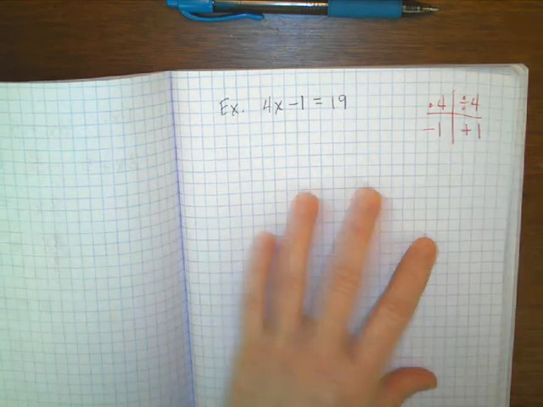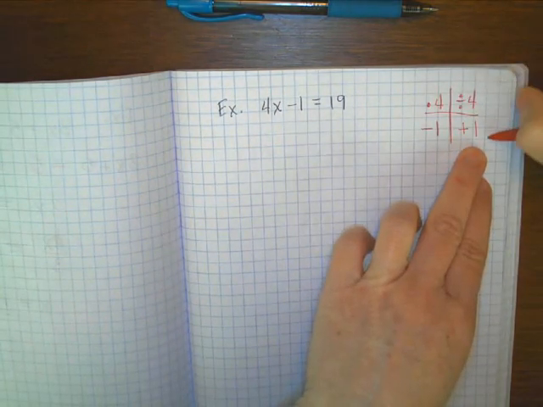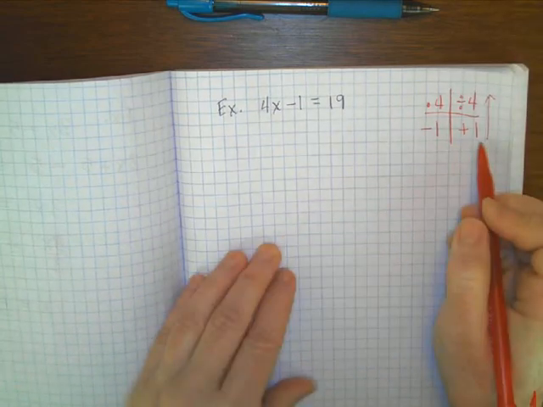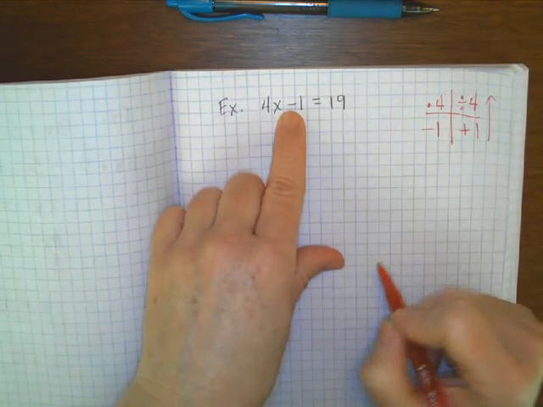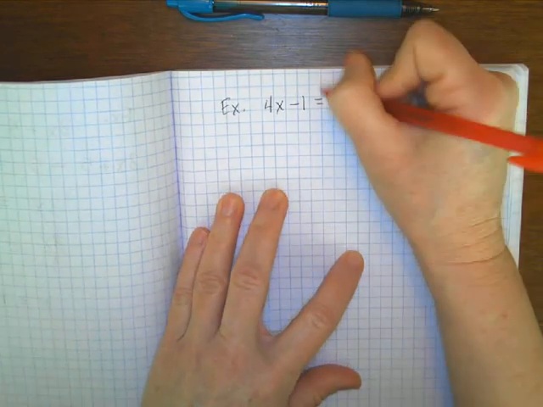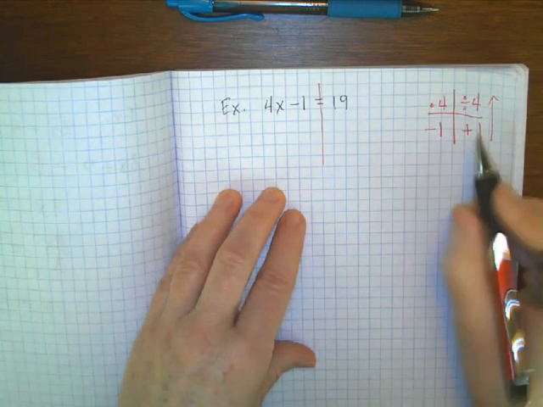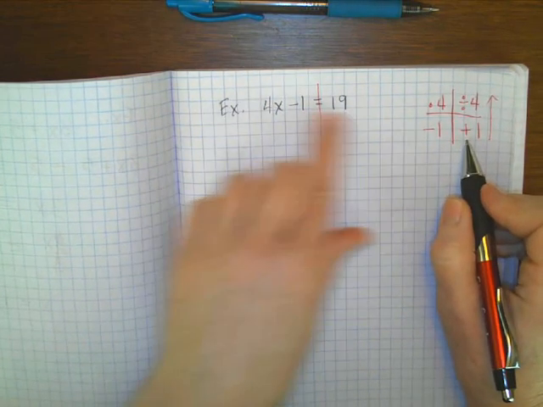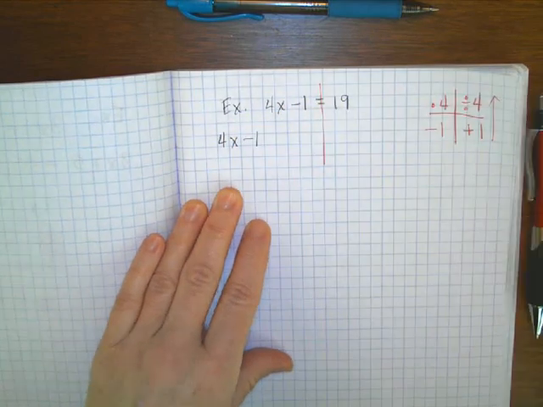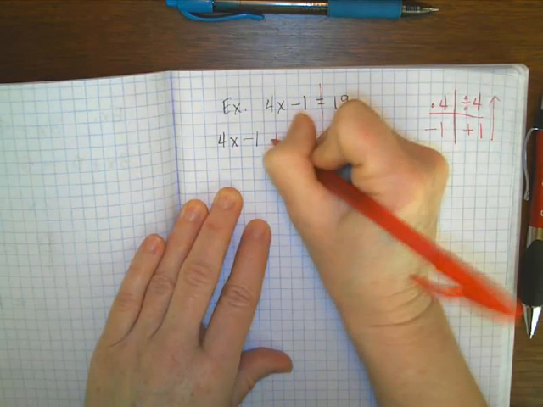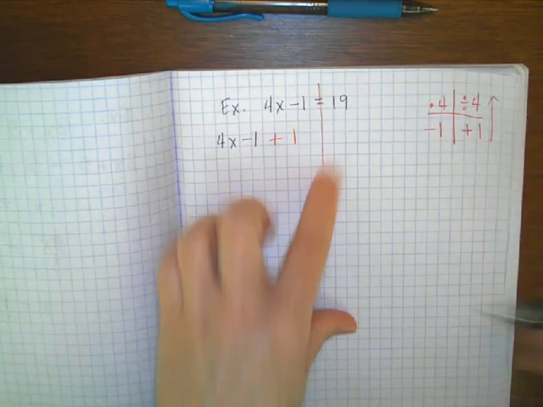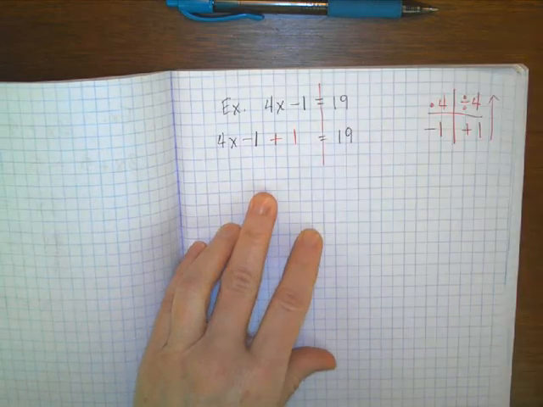Necesita reverse el orden. Necesita va aquí primero y aquí segundo. Necesita remove menos 1 primero con el contrario, que está más 1. So, aquí está iguales. So, necesita más 1 a los dos lados. So, 4x menos 1 y más 1. Porque necesita remove menos 1 con más 1. Y a la derecha tiene 19 más 1.